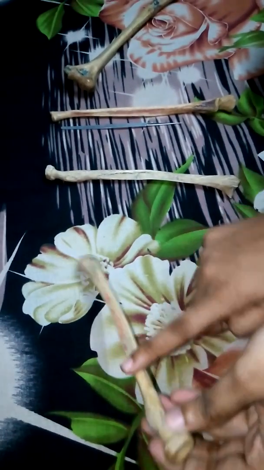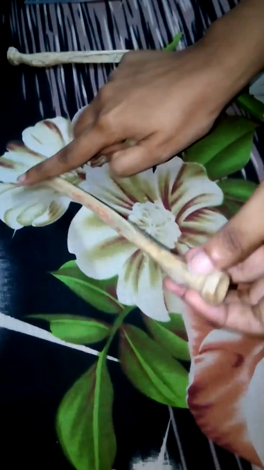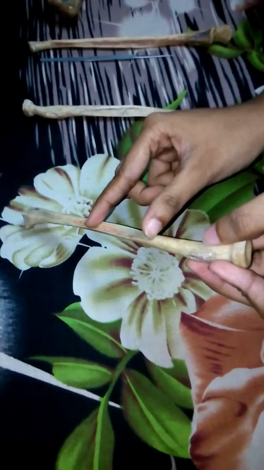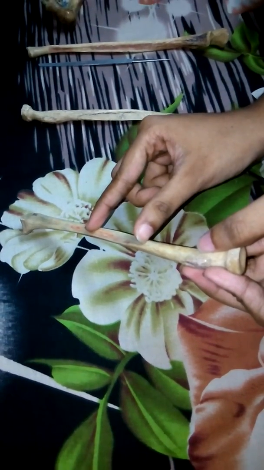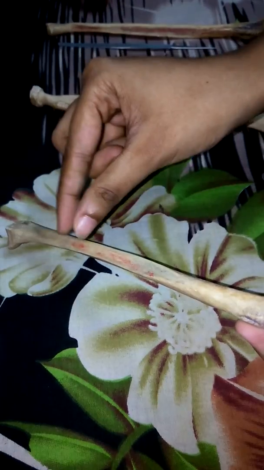Now this is the posterior surface. Posterior surface receives origin of abductor pollicis longus and extensor pollicis brevis. Upper abductor pollicis longus and lower extensor pollicis brevis.